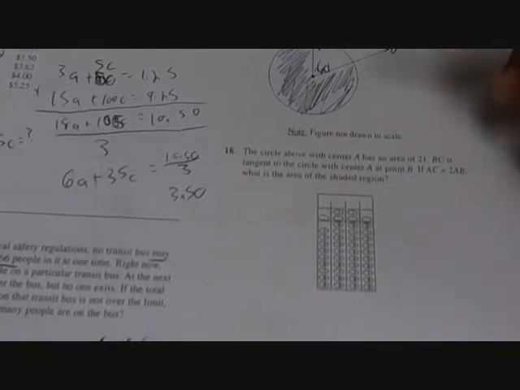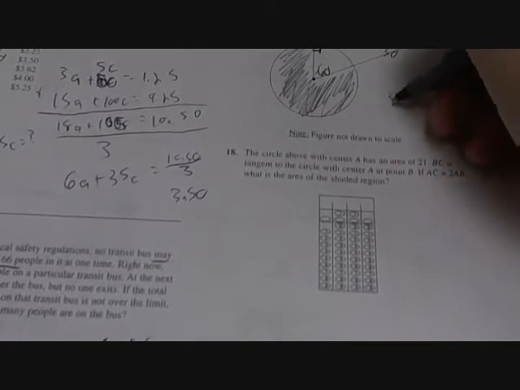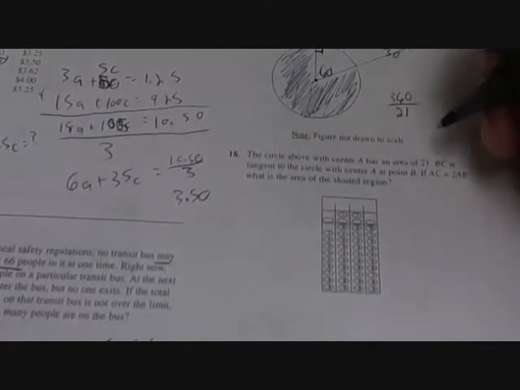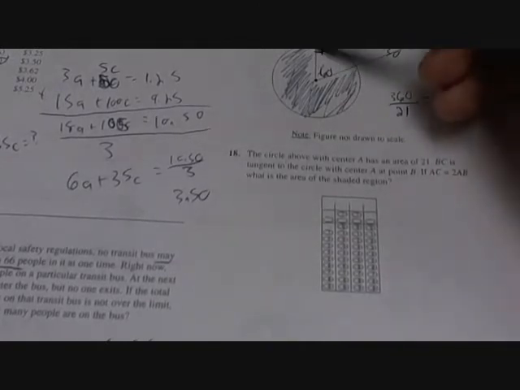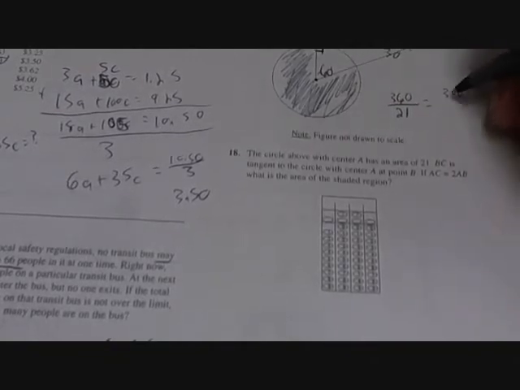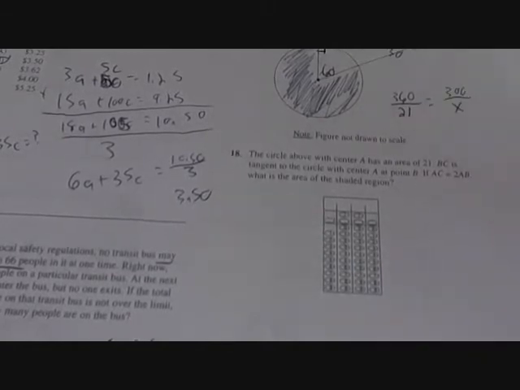So how many degrees does the circle have? 360 degrees, and that is equal to 21. And 21 is the area. So now, how many do we have left? We have 300 degrees, and we're trying to solve for the area.